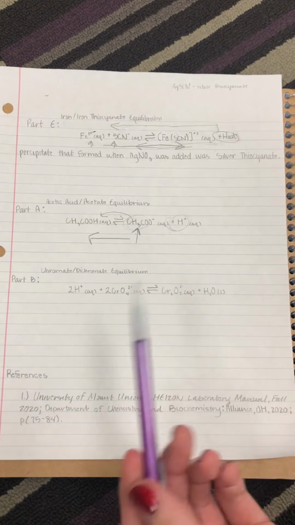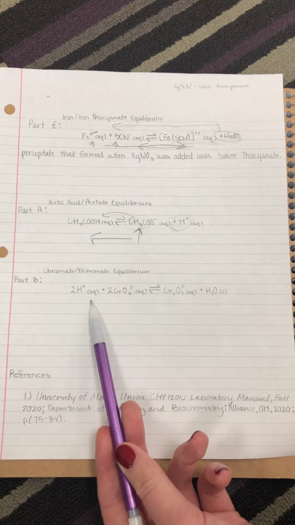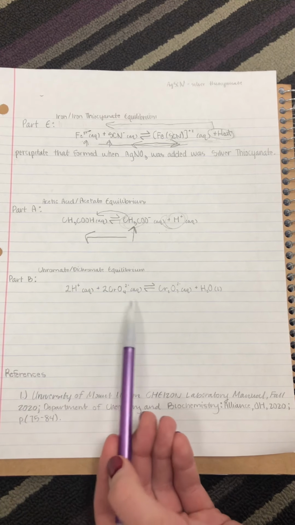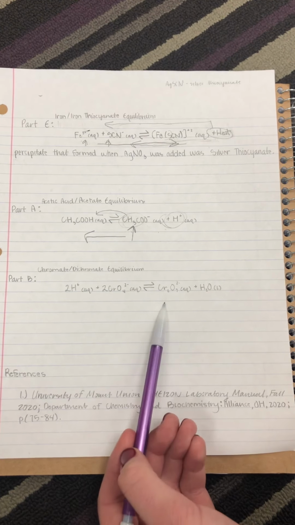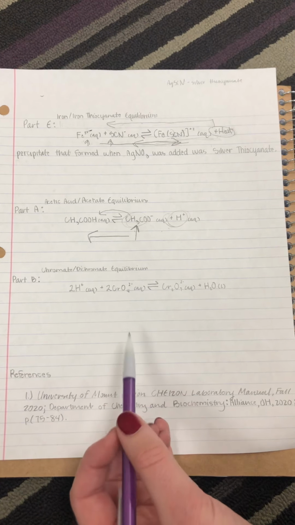For the final part of the lab, we will be discussing part B, which is between chromate and dichromate. Chromate is a yellow color, whereas dichromate is an orange color. And the original solution between the two of them is yellow-orange due to how the ions are in equilibrium with each other. The first stress added is the addition of HCl.